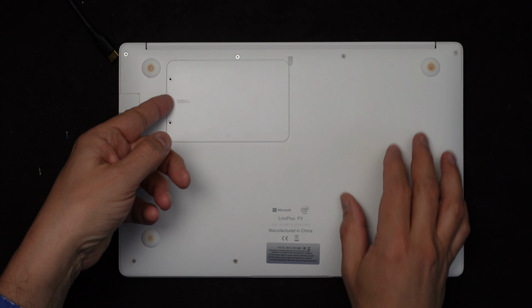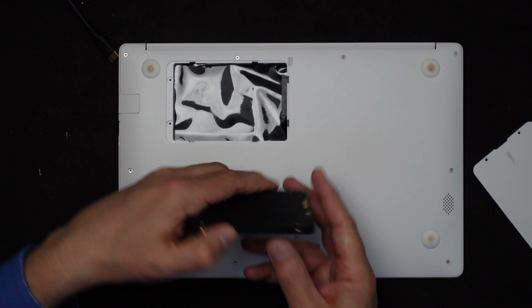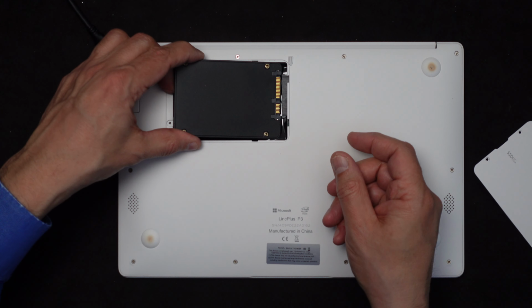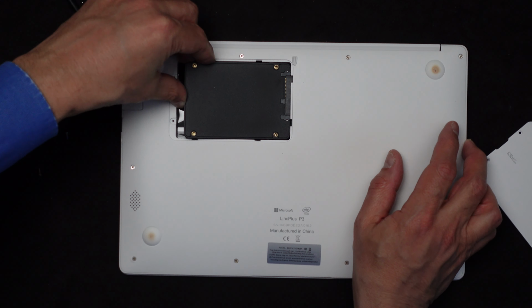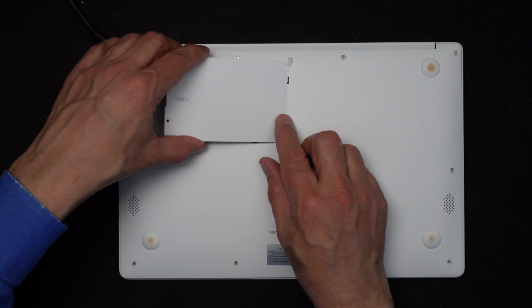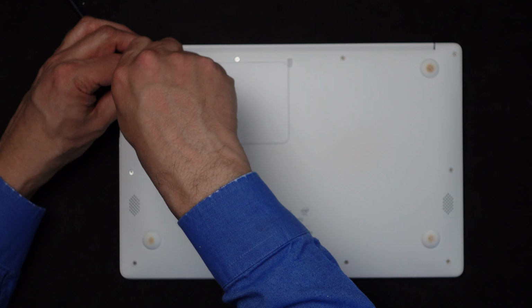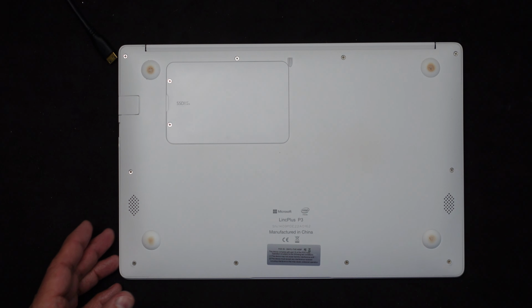I'm going to take this little panel out here. See the connector? Looks like it goes this way. This way, there we go. Just push it all the way in, and then put the panel back on. We'll see what we get when we power the thing on. Snaps in. That's good. Get this back on.